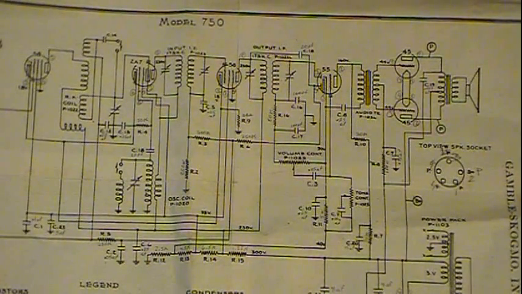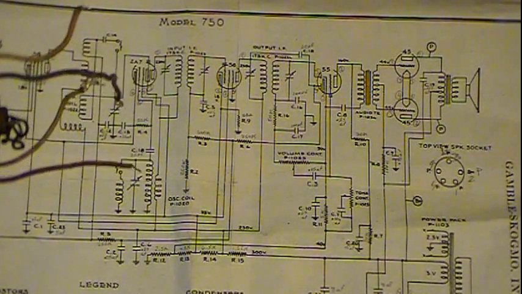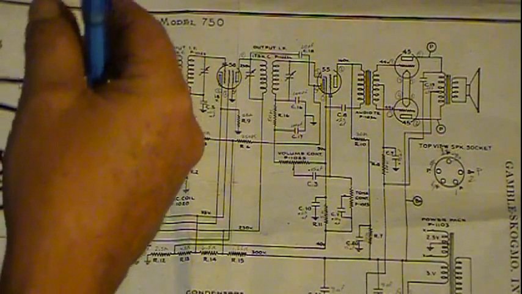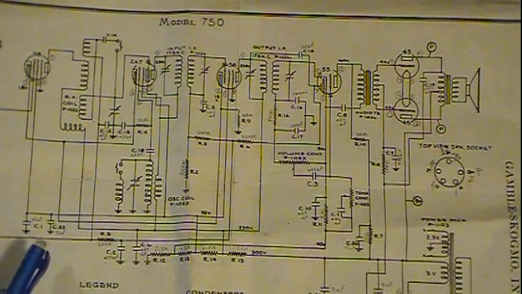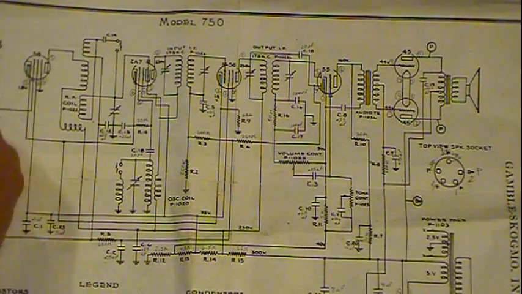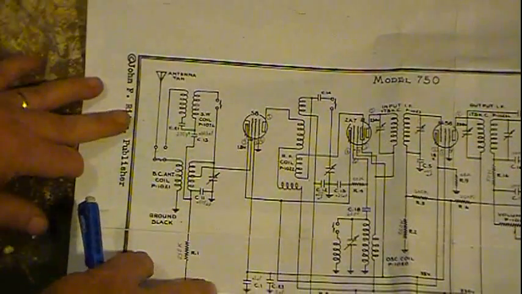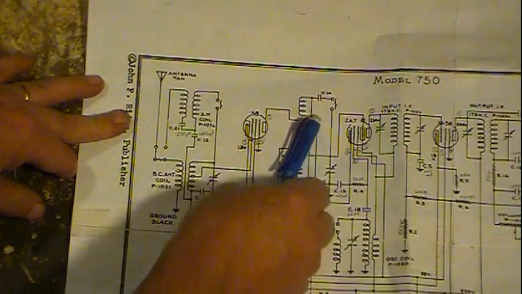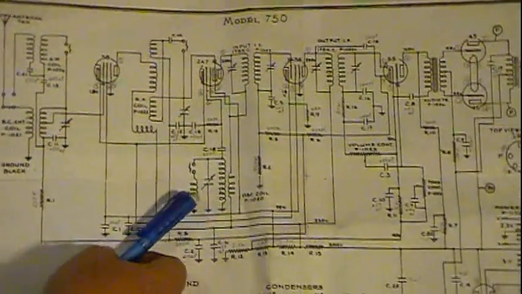Now, when you look at an IF transformer, you'll see they don't look like most transformers you're used to, or even other style transformers such as what you may find in your front end, such as your antenna tuning coils, and maybe some other coils, or even your oscillator coil.